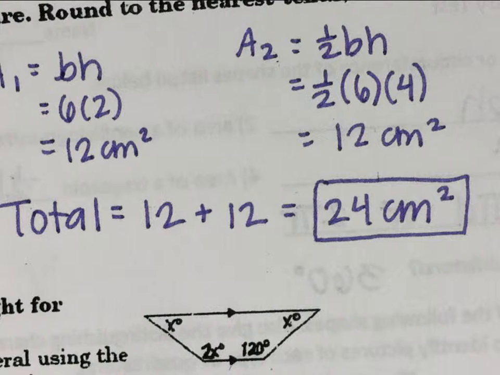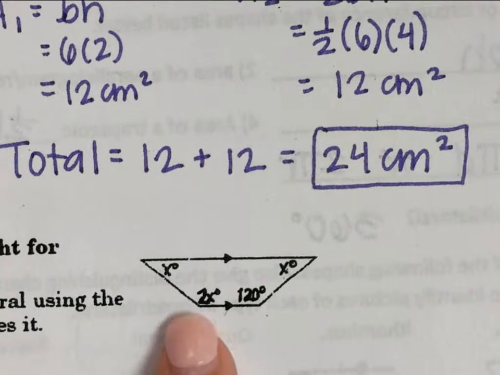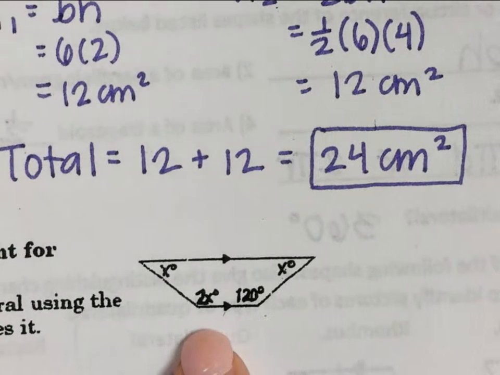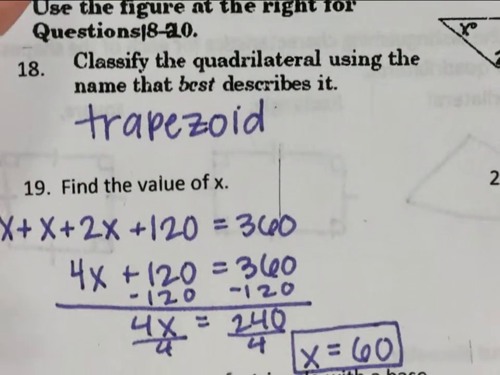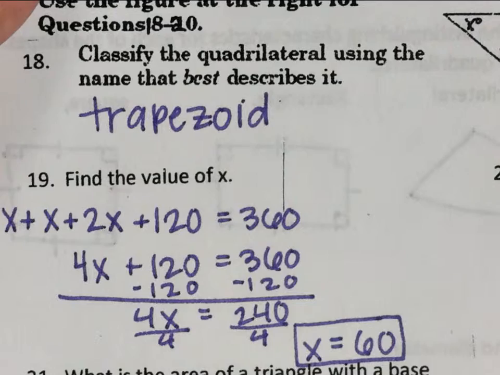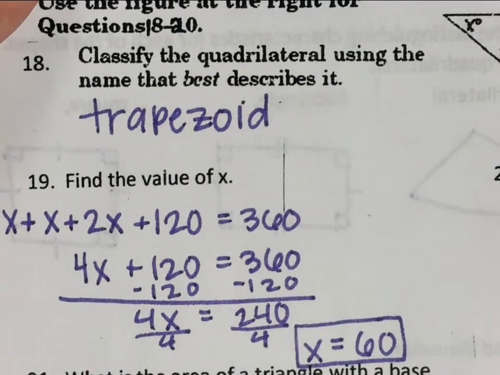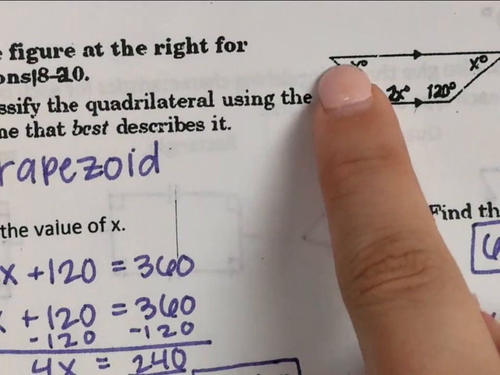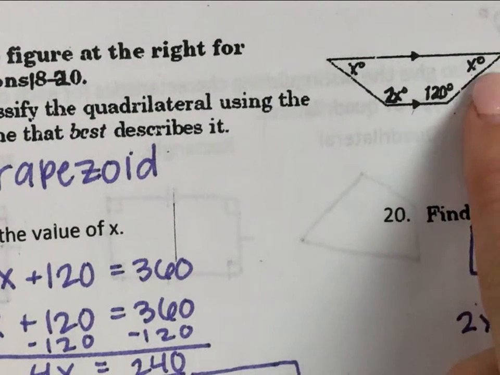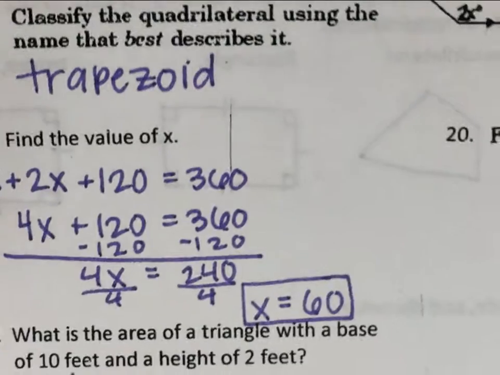All right, number 18, classify the quadrilateral. So what is this right here? That is a trapezoid. And then number 19 asks to find the value of x. So since it's a trapezoid or quadrilateral, that means x plus 2x plus 120 plus x all has to equal 360. Okay.